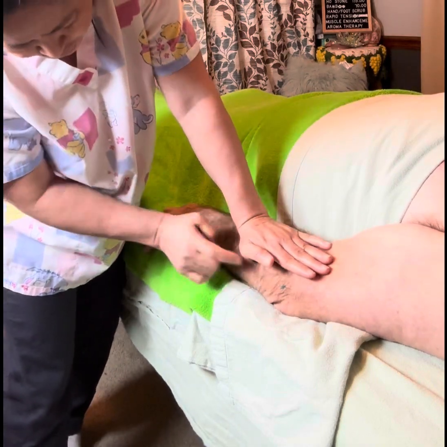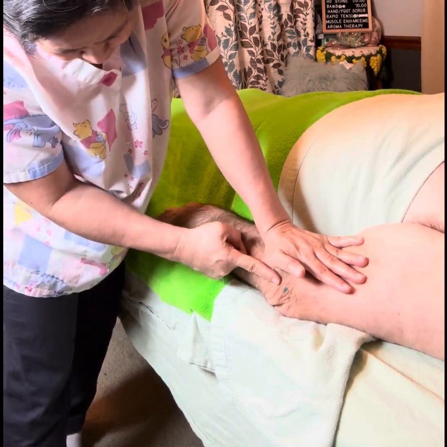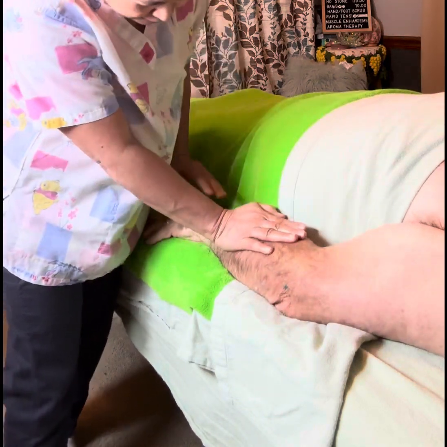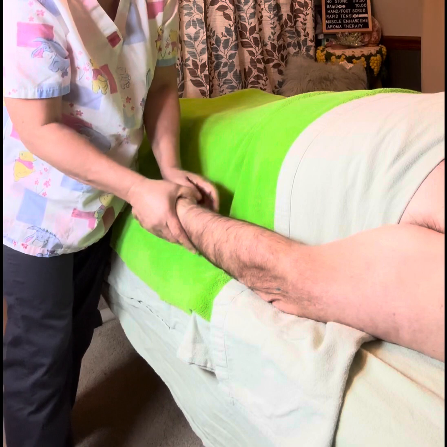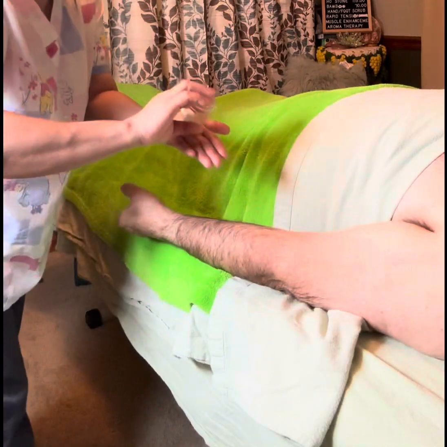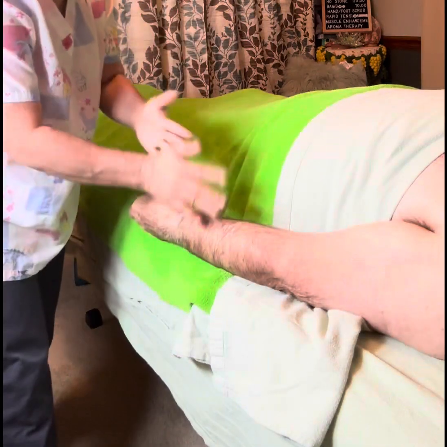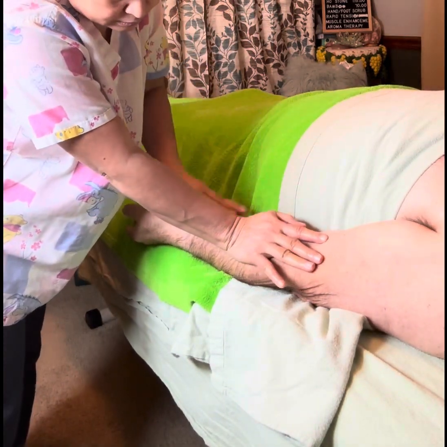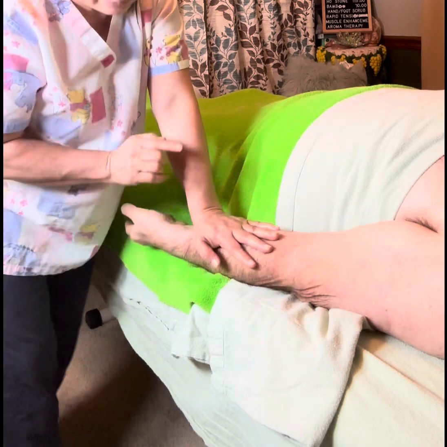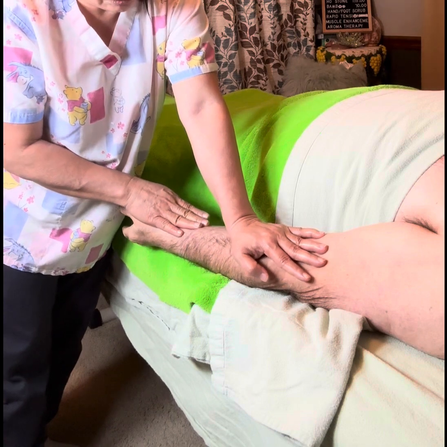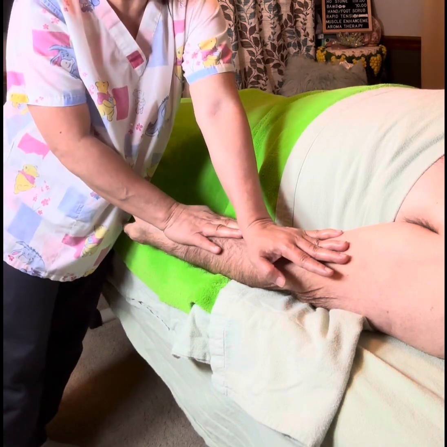And up to here, the extensor carpi radialis longus and the supinator. We have to warm up the supinator with effleurage. Put on pressure and make your effleurage very slow and firm.